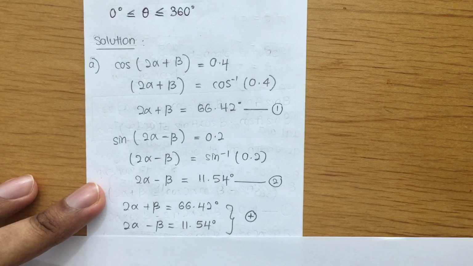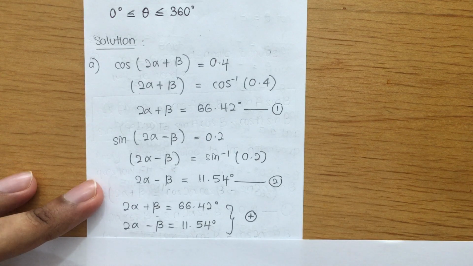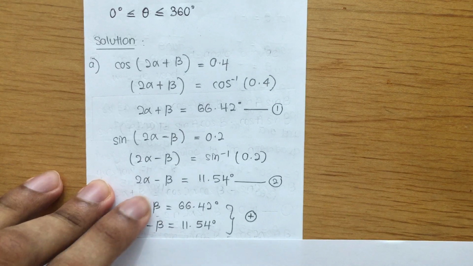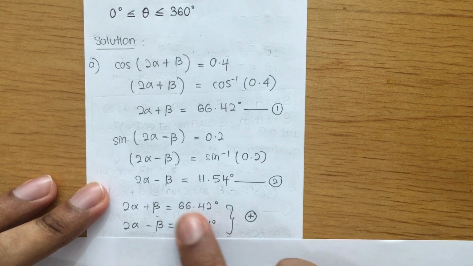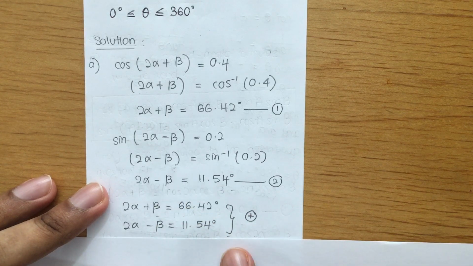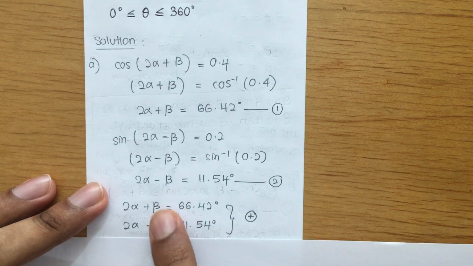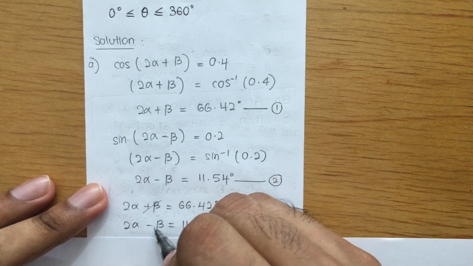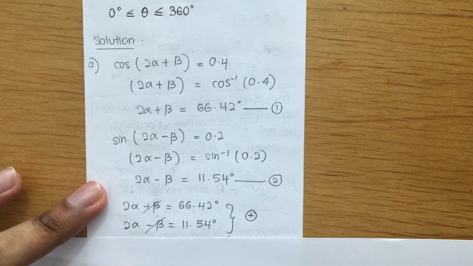It's up to you guys if you want to use the method of substitution or the method of elimination. In this case, I decided to use the method of elimination since we can eliminate the variable beta over here. It saves us time guys. So plus beta and minus beta we can combine by adding equation 1 and equation 2. So your plus beta and minus beta will cancel off.